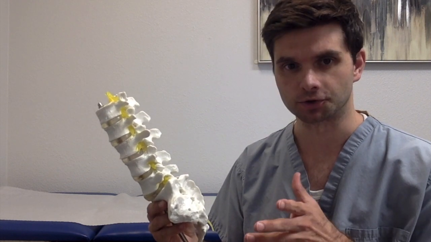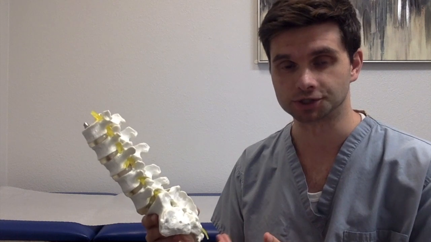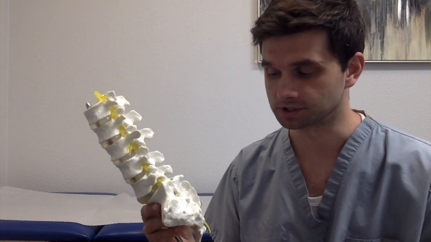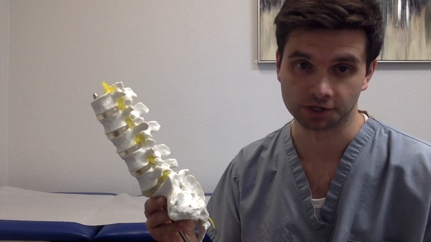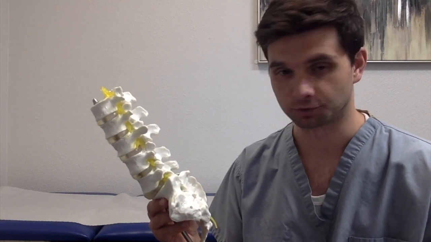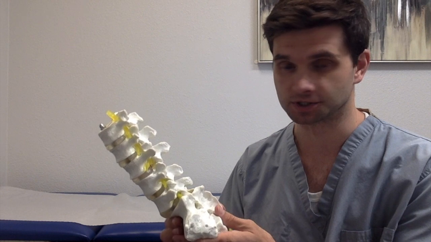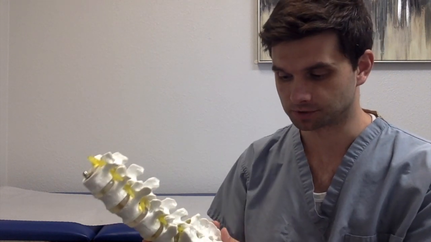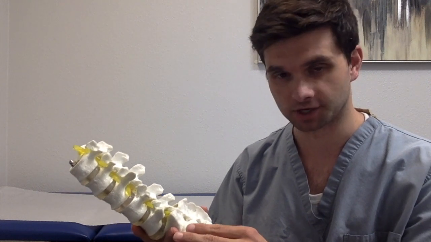Now, there's also the potential to do a radiofrequency ablation procedure of the nerves that bring sensation back from the sacroiliac joint. This is a similar procedure to radiofrequency ablations that we do in the low back, mid back, and cervical spine, but these are the small nerves that bring sensation back from the sacroiliac joint.